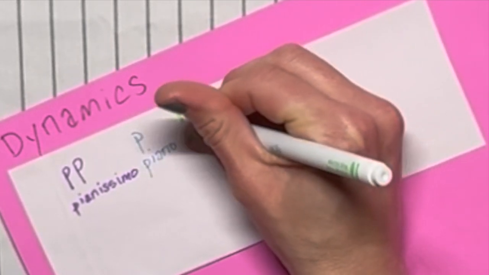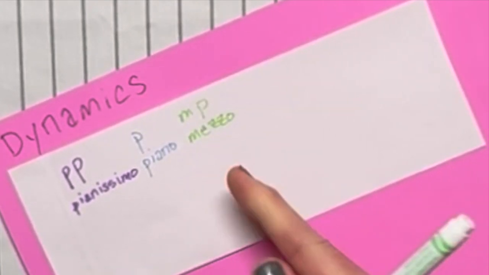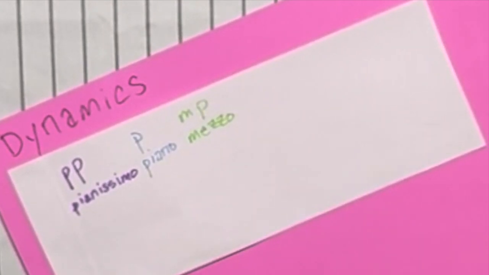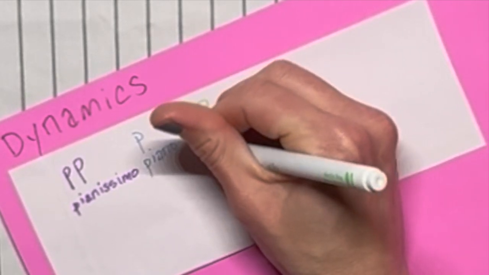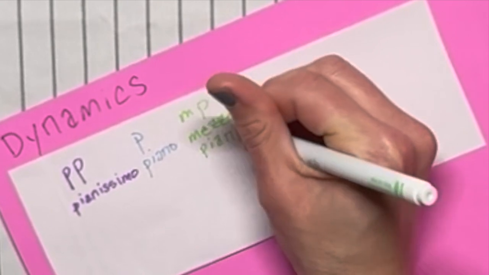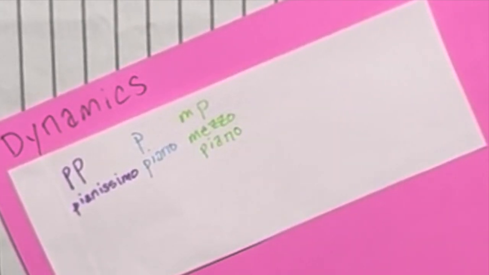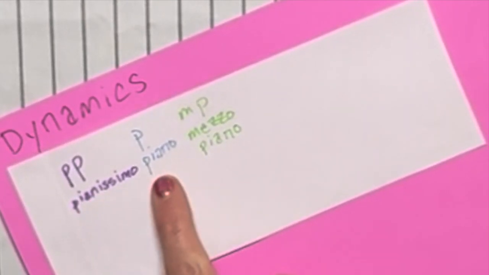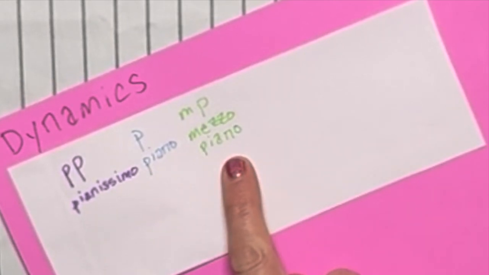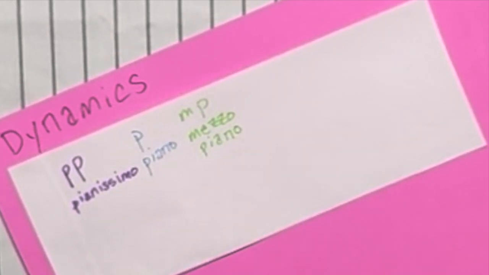Mezzo is spelled M-E-Z-Z-O, kind of like pizza is spelled with two Z's. Mezzo is spelled with two Z's. And then piano, just like we spelled before, P-I-A-N-O, okay? So this is still soft but a little louder, getting medium soft here, okay?